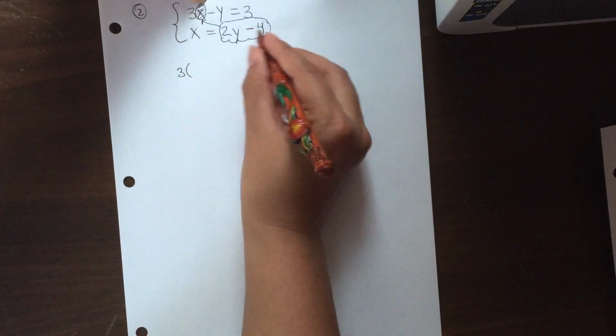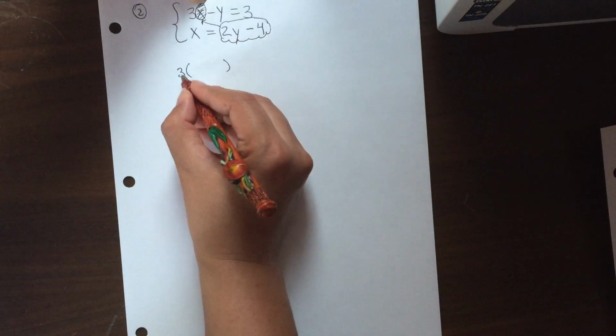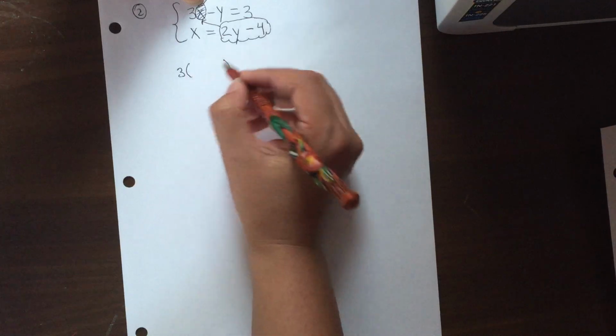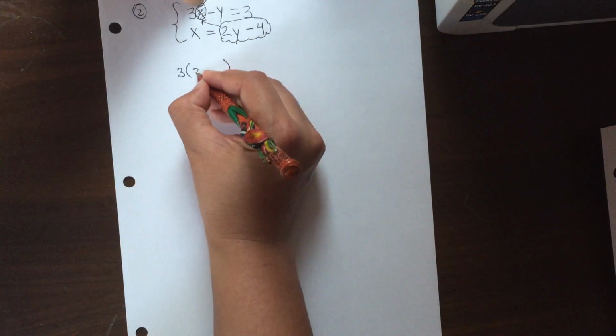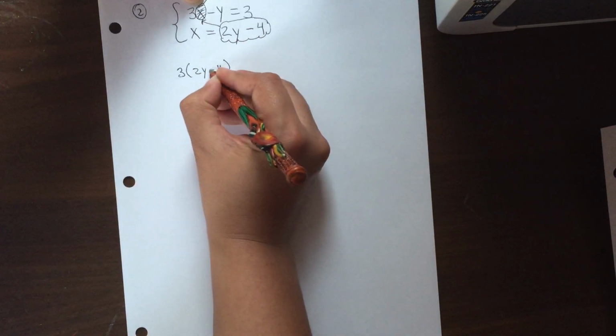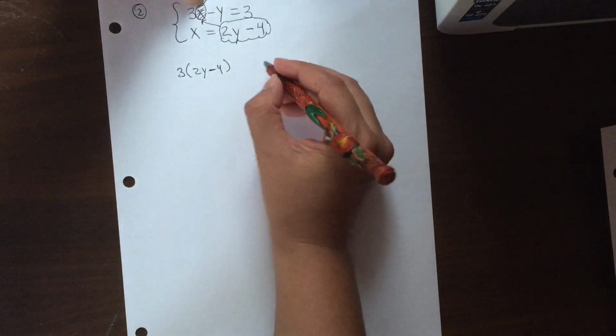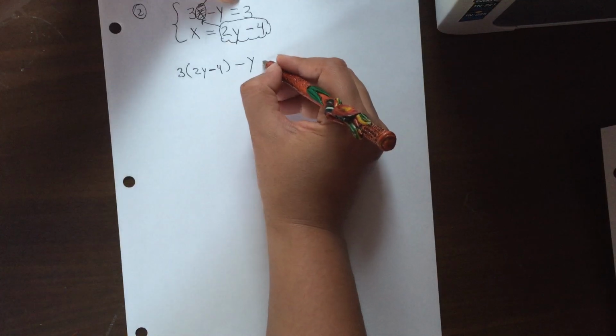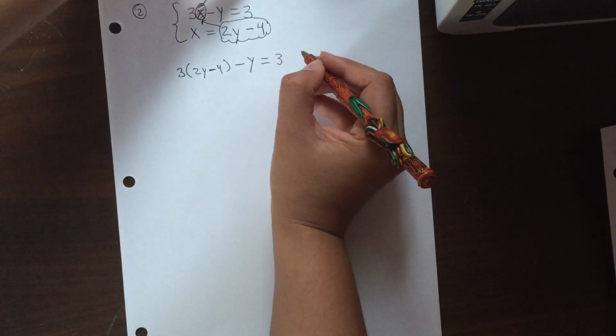And because we have a coefficient in here, we're going to place a parenthesis so that we can put the 2y minus 4 inside. So we're going to end up doing distributive property. Minus y equals 3.